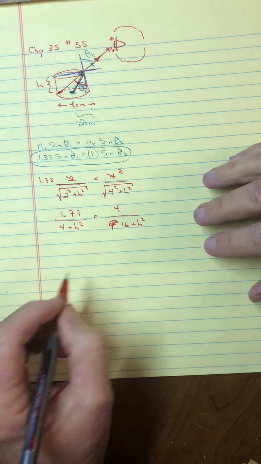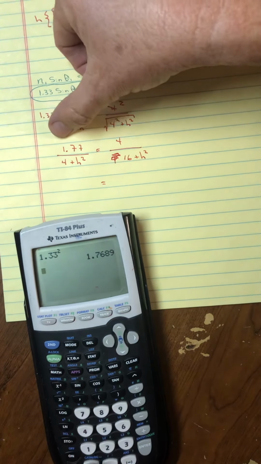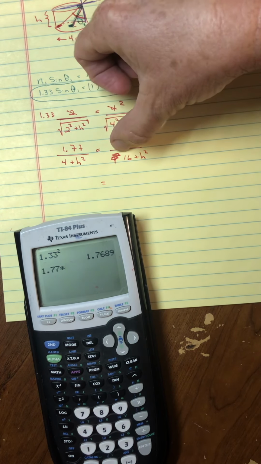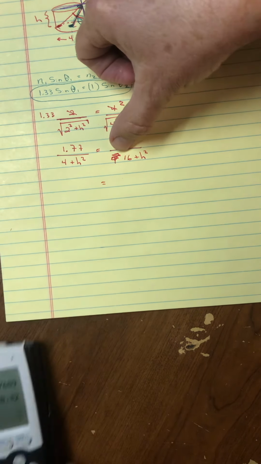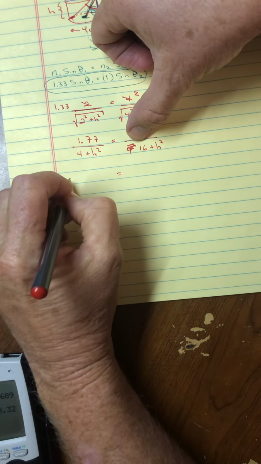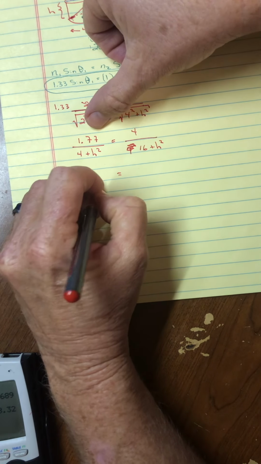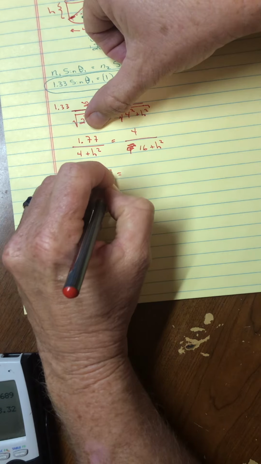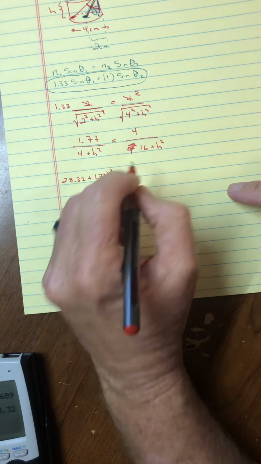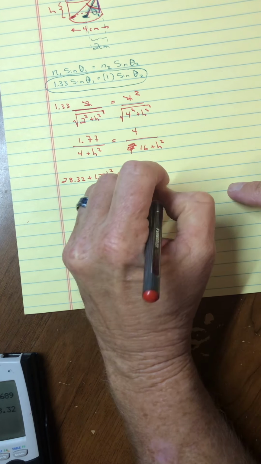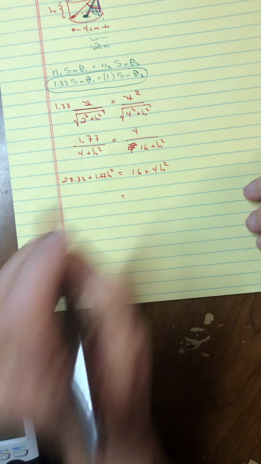So when I cross multiply here, I would have 1.77 times the 16, which looks like about 28.32, and then plus this 1.77h squared. And then over here, when I cross multiply, 4 times 4 is a 16, and then 4h squared.